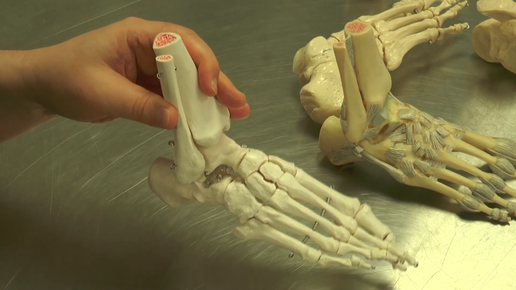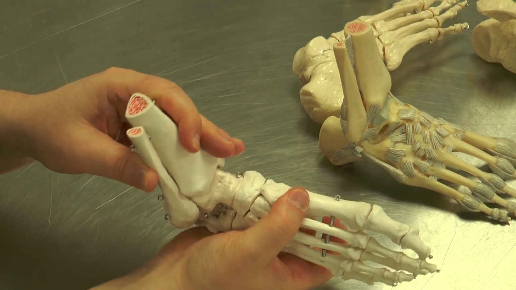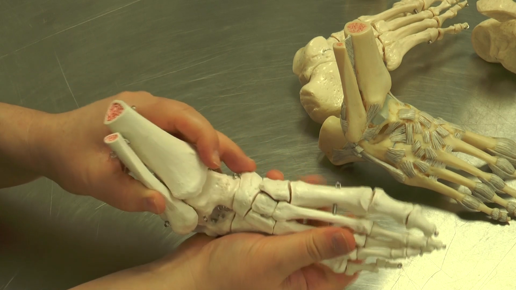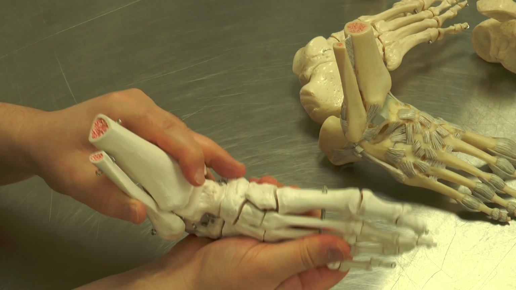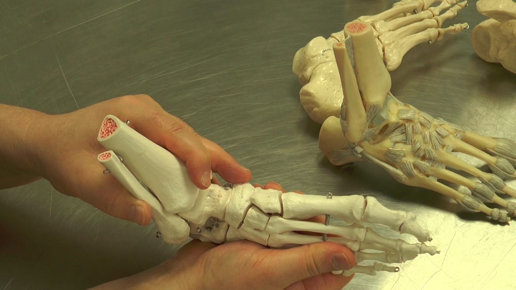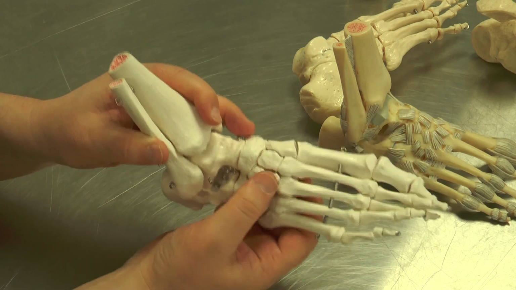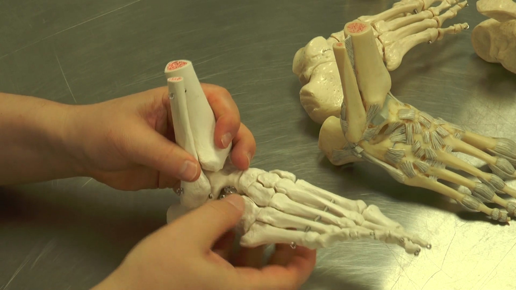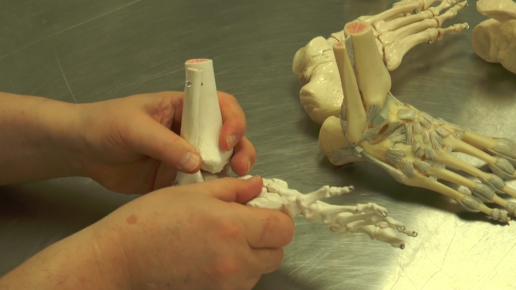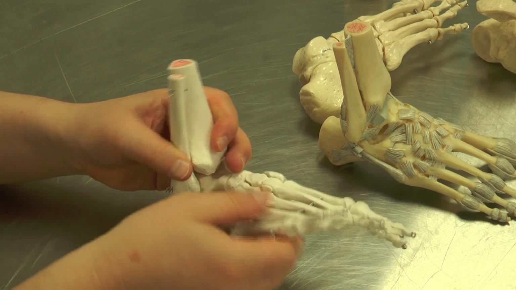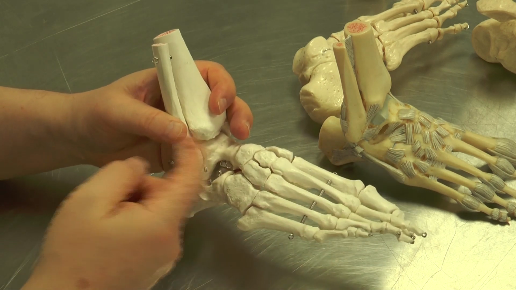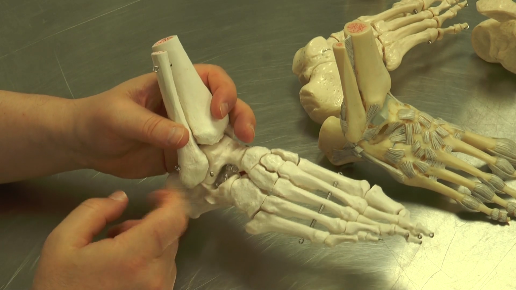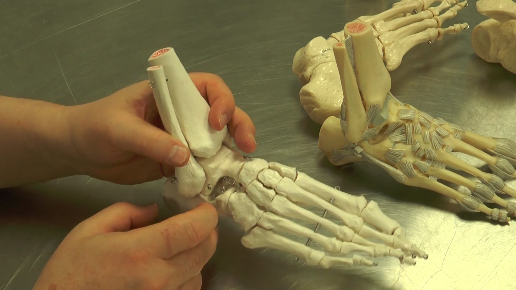Inversion turns the sole of the foot medially, while eversion slightly turns the sole of your foot laterally. So slight inversion and eversion are also accomplished in this ankle joint.